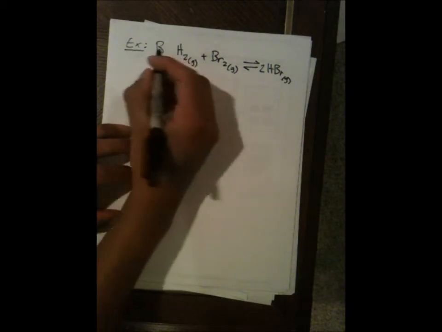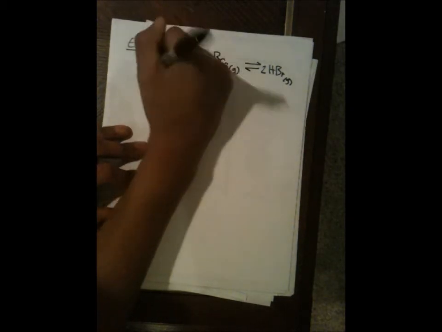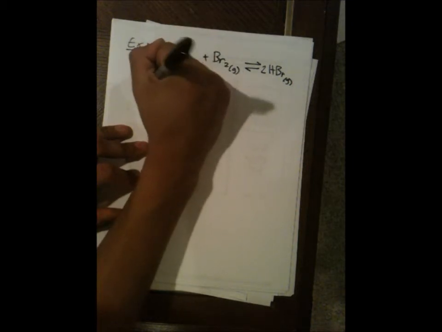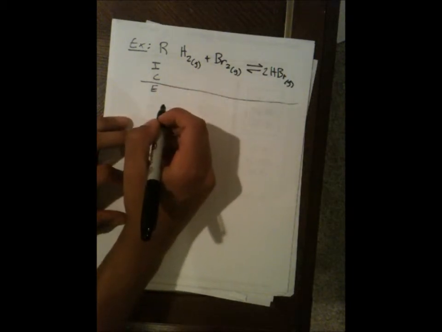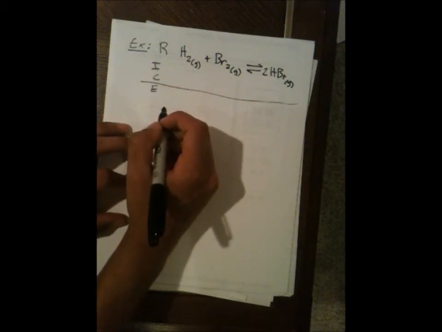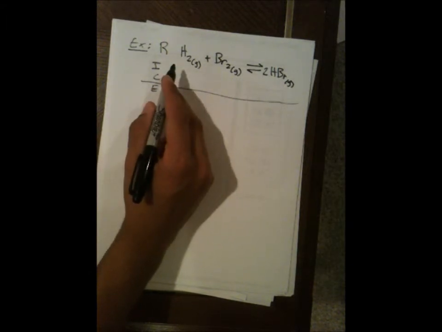So R is for reaction, I for initial concentrations, C is for change in concentrations, and E is equilibrium concentrations. Okay, so you're trying to find E. But you're given 0.566 grams of H2, so you already have an E. But let's start off with the initial.